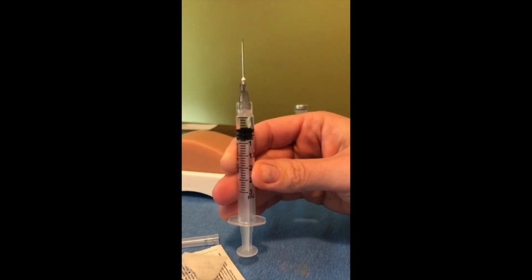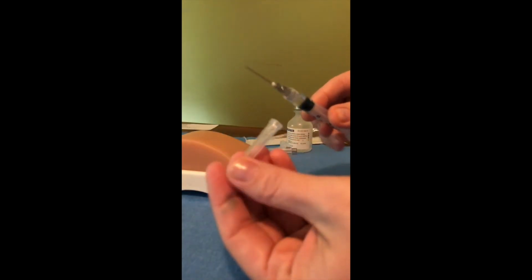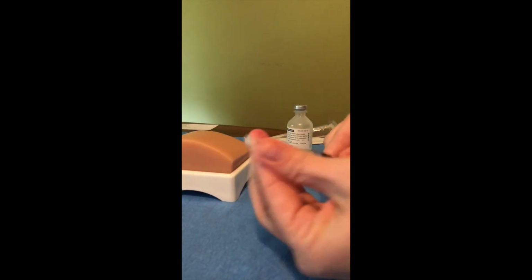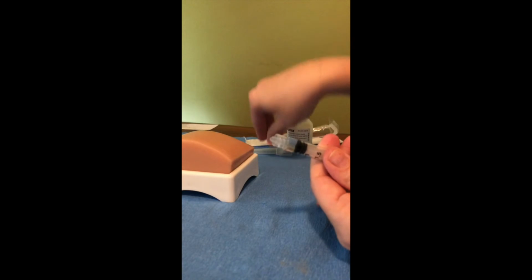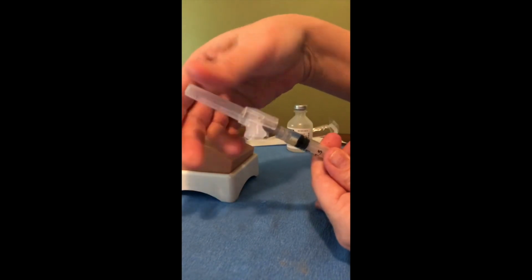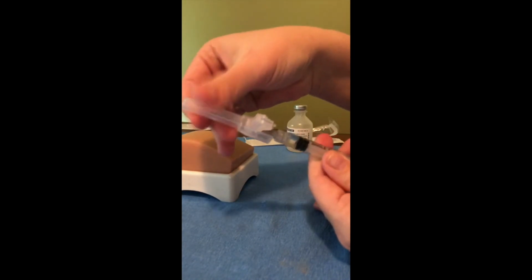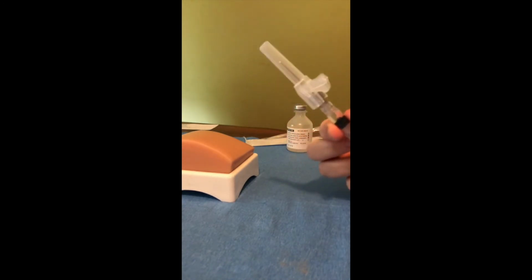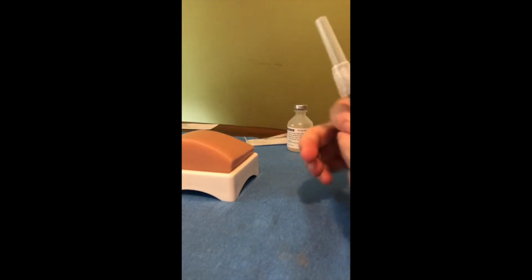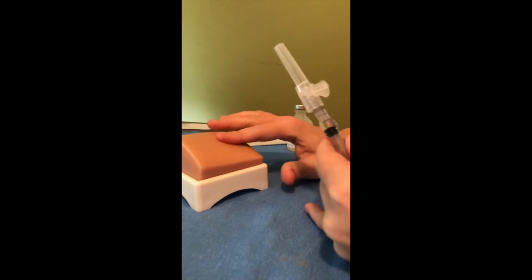So I've got 0.5. Now I'm going to switch my needles. I'm going to unscrew this. Now I'm going to put on my injection needle. This is the 22 by 1 inch intramuscular. So this is going to go into the muscle. So we're going to pretend this is our deltoid.